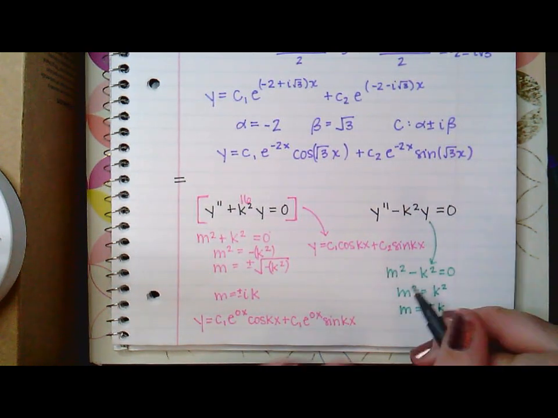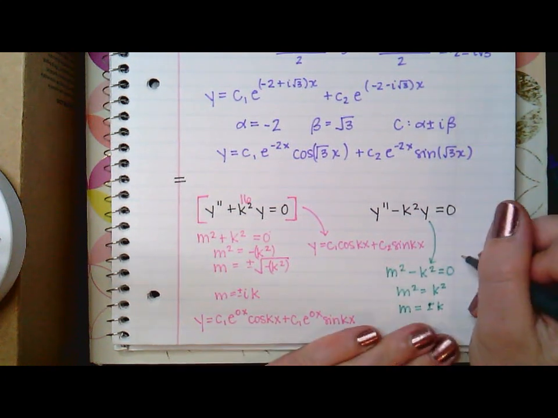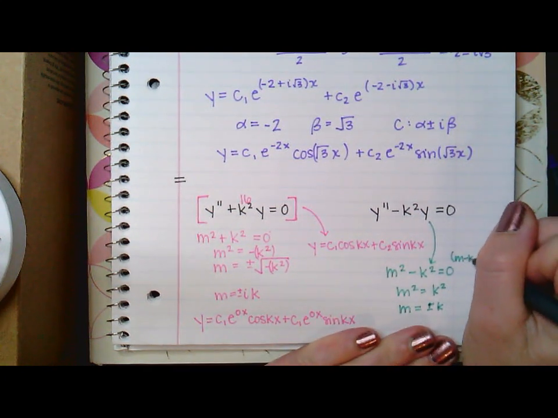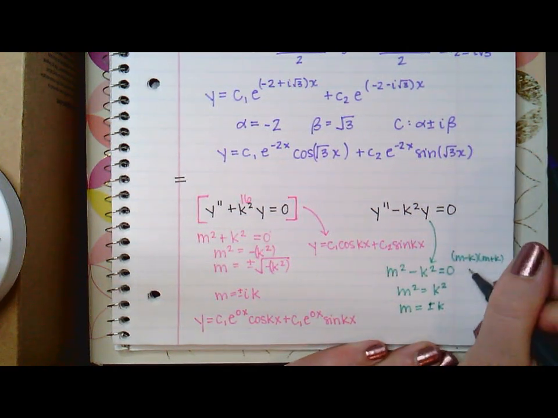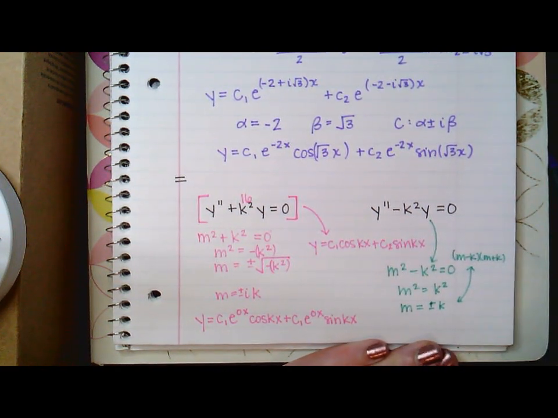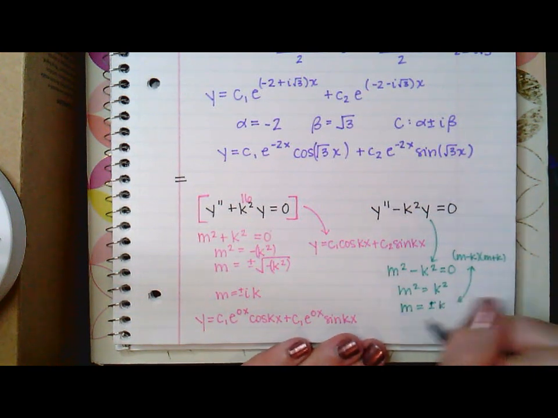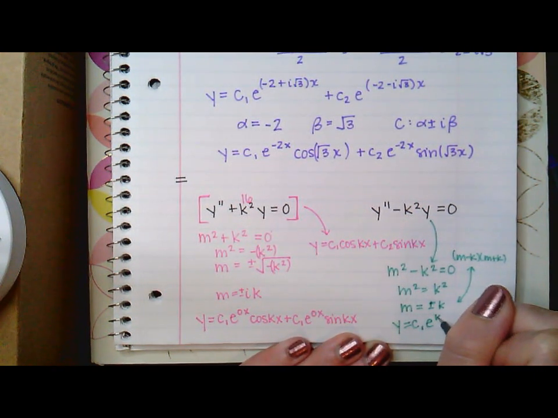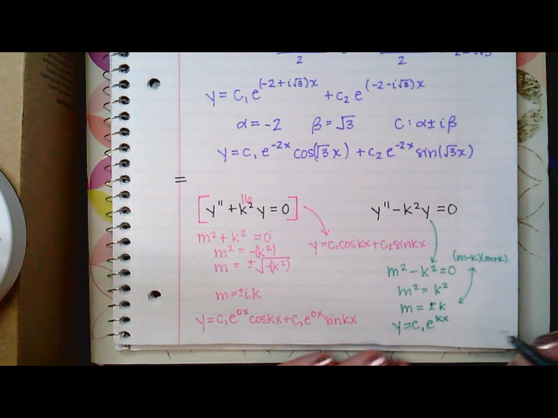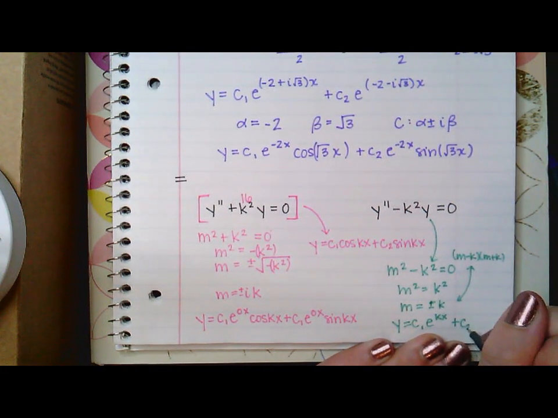Or you can think about this as a difference of perfect squares, m minus k, m plus k, and that would give you these solutions as well. This would be distinct real solutions. So one of these is going to be to the positive k, and one of these is going to be to the negative k.